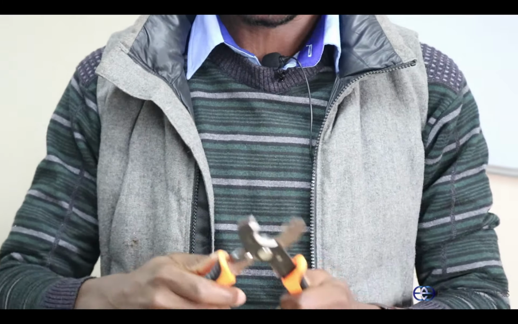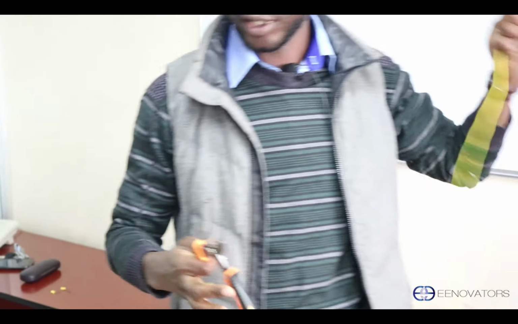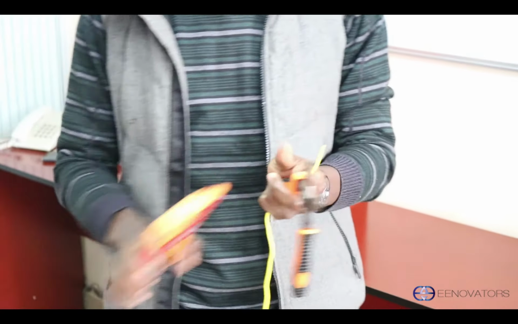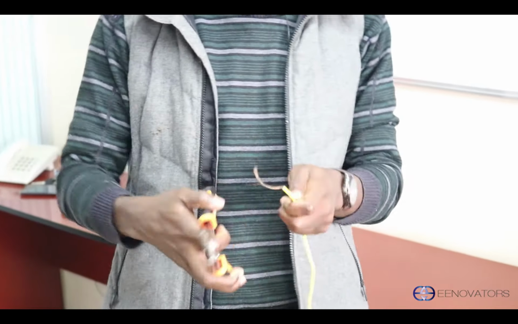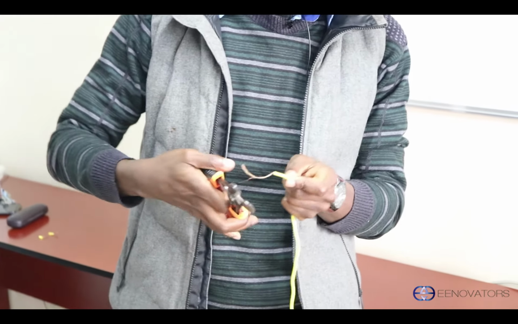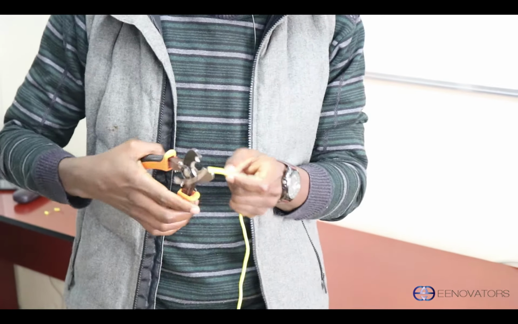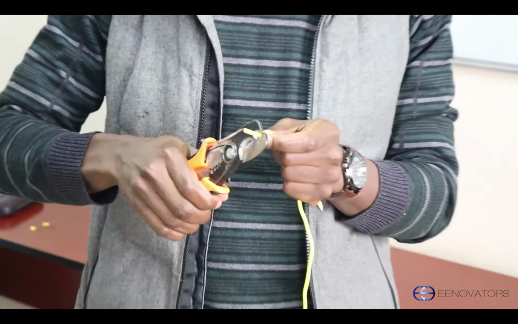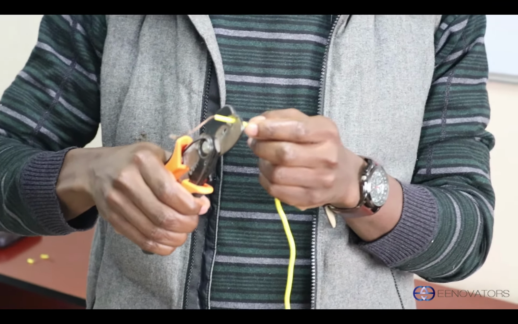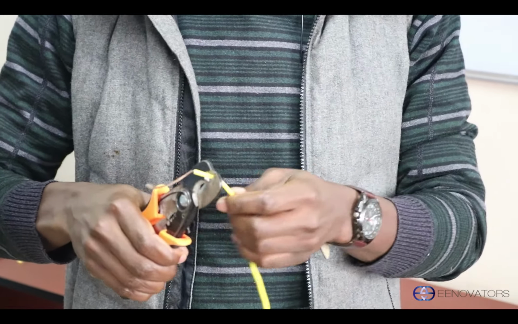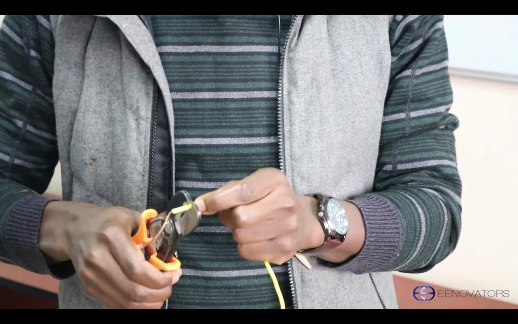If I want to remove it, I just press it, and then I can use the part that I want. So, assuming I have a very thick cable which cannot fit in these blades here, I can pick this one. I'm assuming this is a very thick cable, but I will just demonstrate using this. You place it here, but don't press it so much because it will cut the wire inside as well.